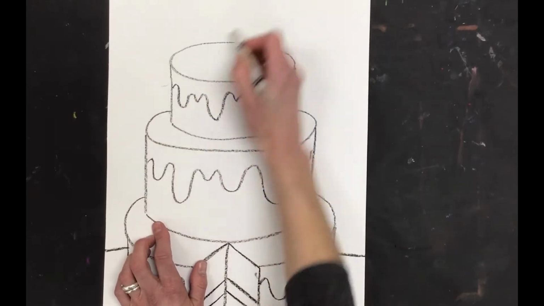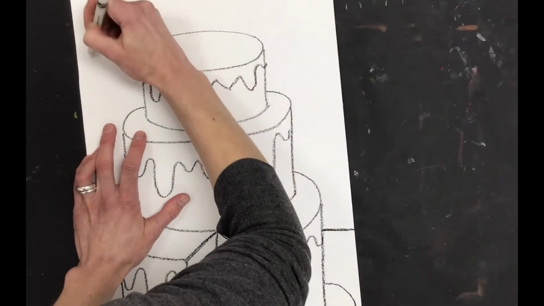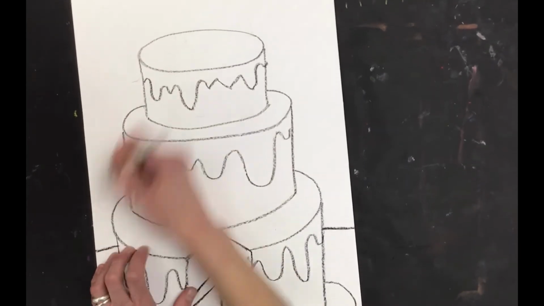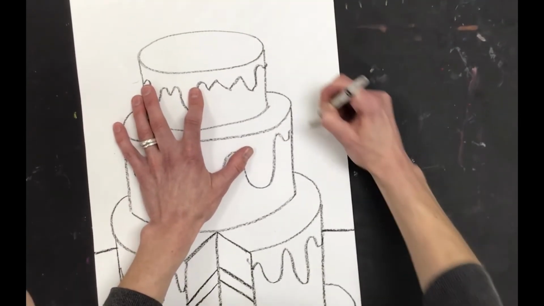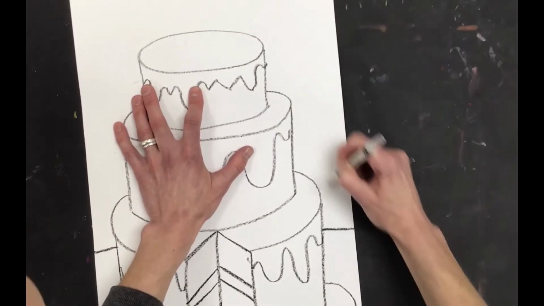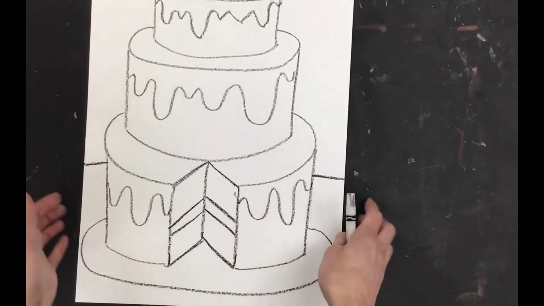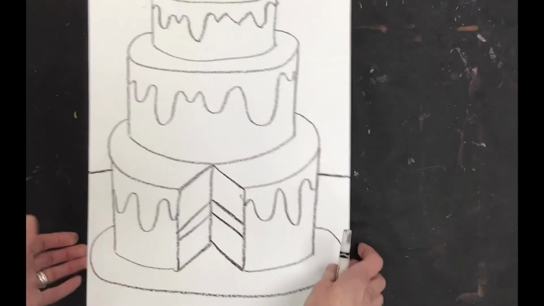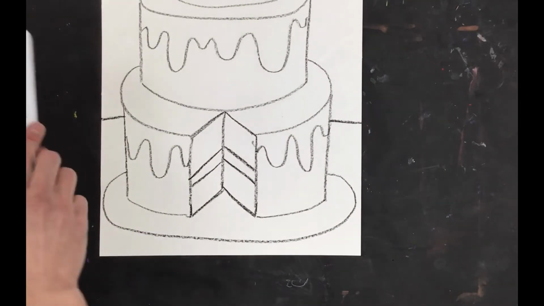Now I can kind of see the lines here. All right, so I know you can't really see it, but there's a design behind the cake. There's my cake. It looks three-dimensional, even though it's very flat. And now I'm gonna get those awesome watercolor paints that I got the other day.